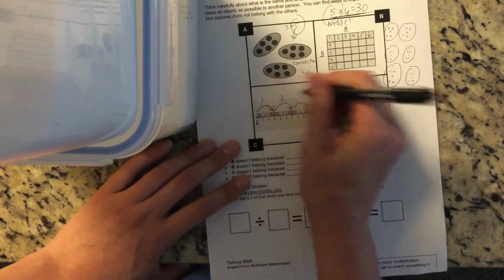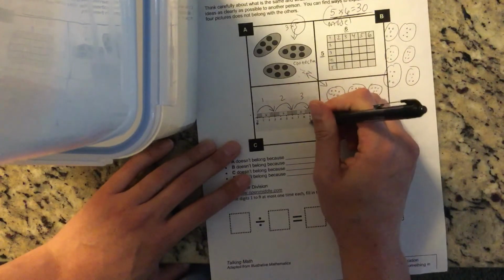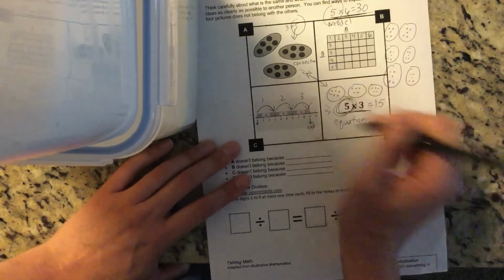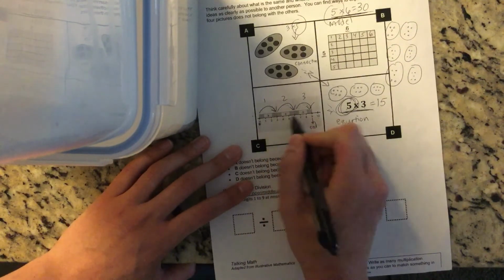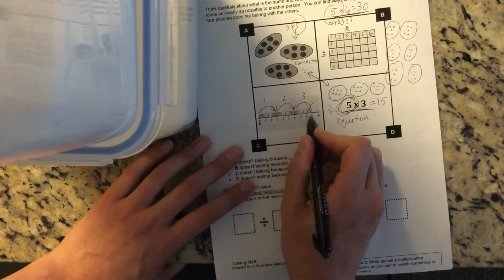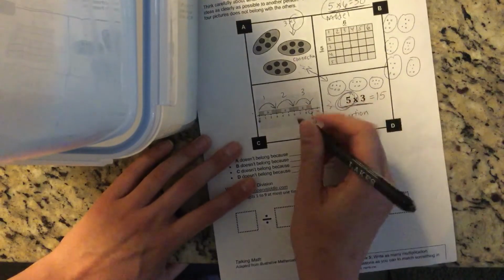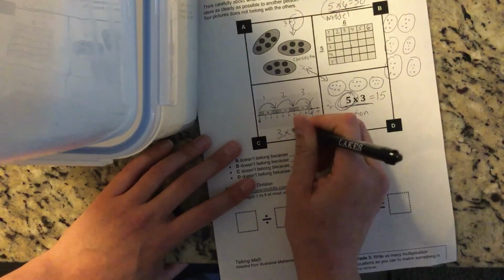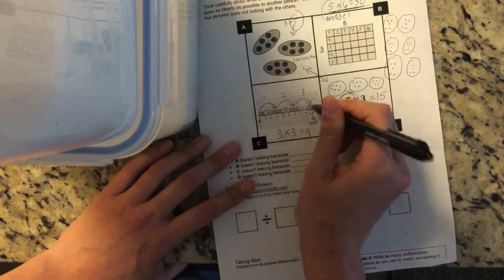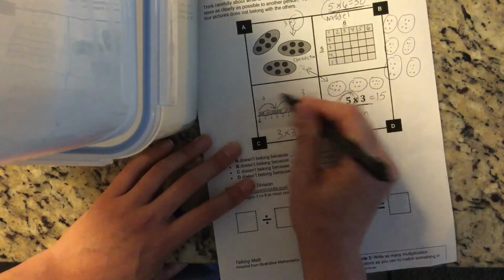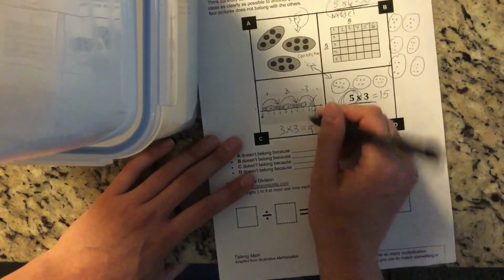This is 1 time, 2 times, 3 times, and we're landing at 9. Here's the end. So this right here is going 3, 6, 9, and you can see on the number line how it gets to 9. So that's showing me the equation 3 times 3 equals 9, because we're doing sets of 3 each time, and how many times do we do that? 3 times. So 3 times 3 is 9.